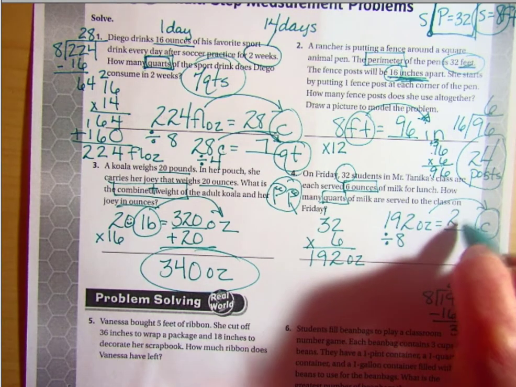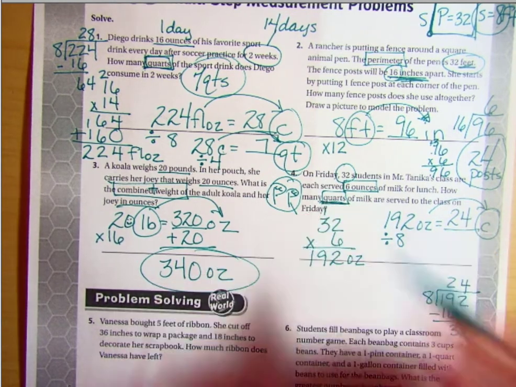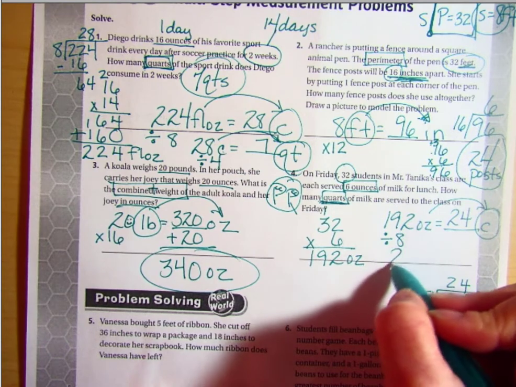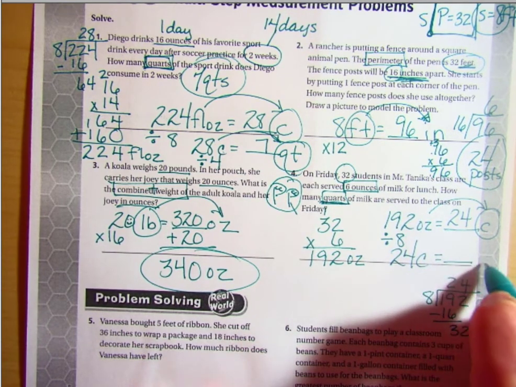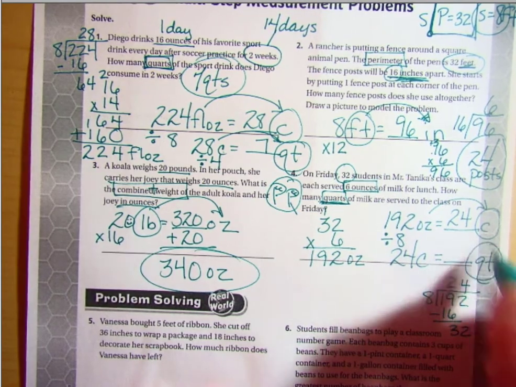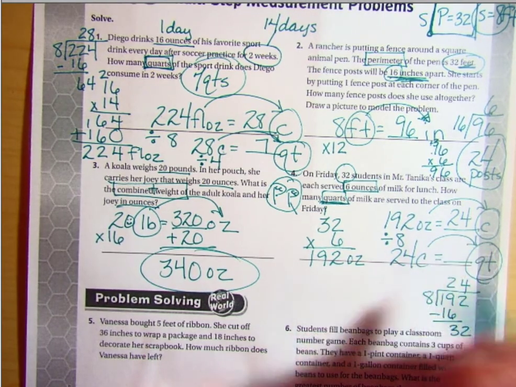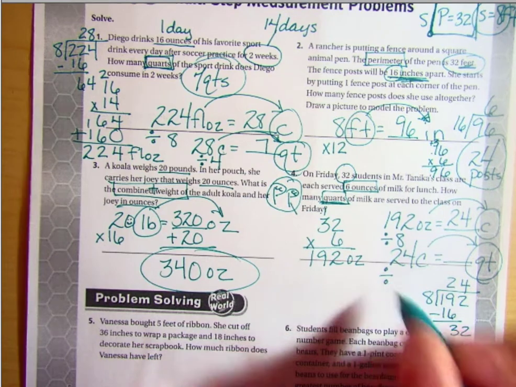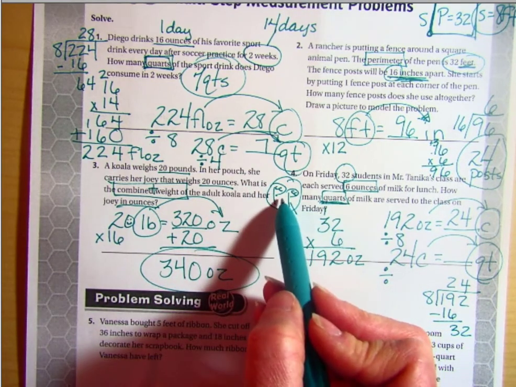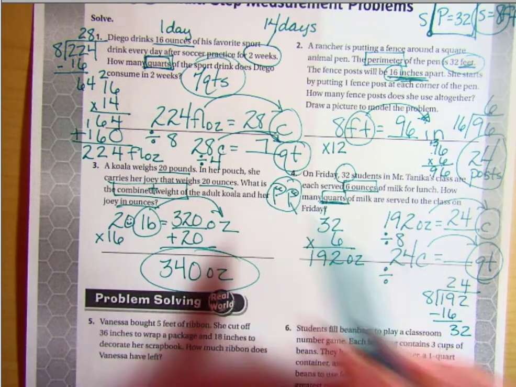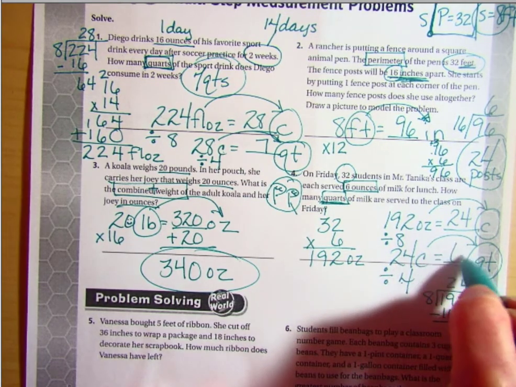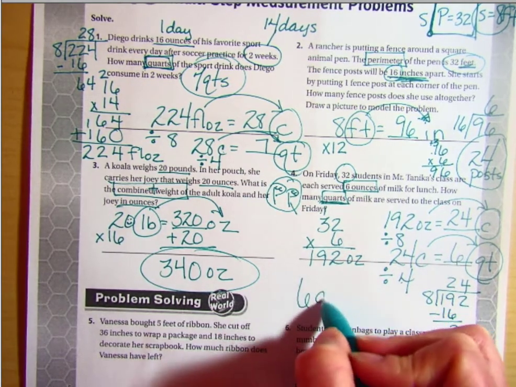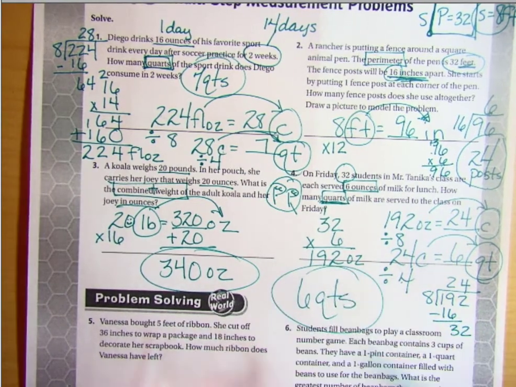8 will go into 19 2 times, and 32 divided by 8 is 4. So I've got 24 cups here, but I'm not done. I've got to change it into quarts. So I'm going to write down the second step, 24 cups into blank quarts. Circle your big. Going small to big, I divide the pig. I know from my picture I drew here, I've got 4 cups in a quart. 24 divided by 4 is 6. So my answer is 6 quarts.